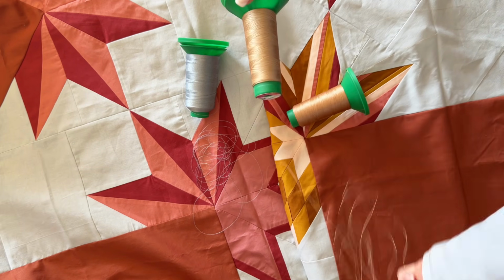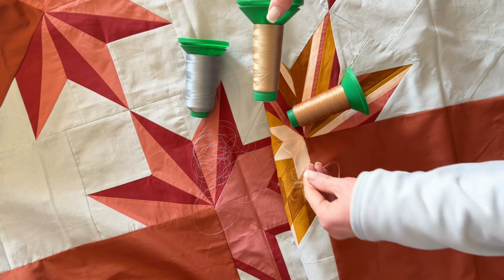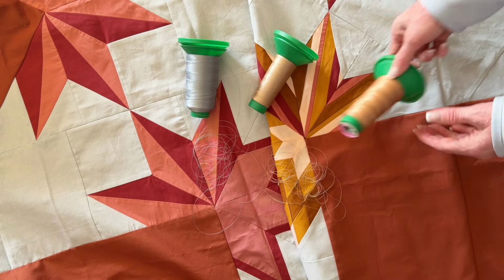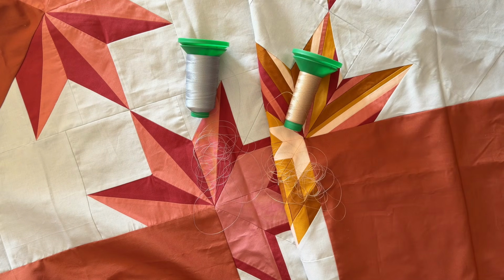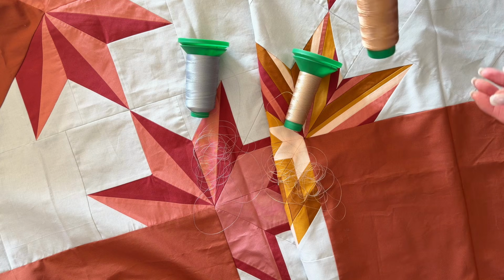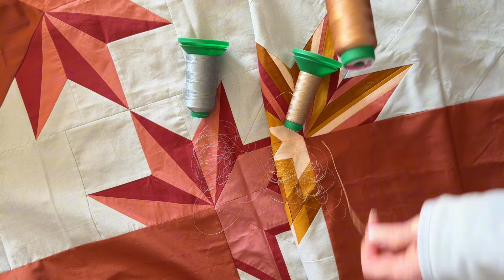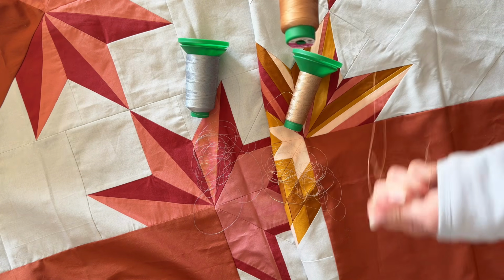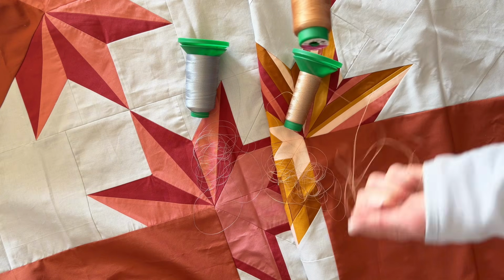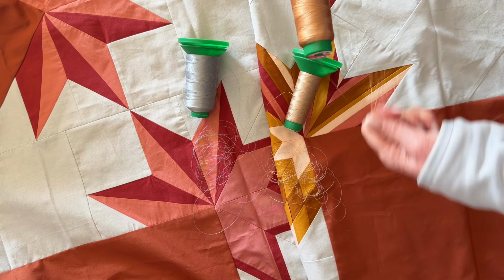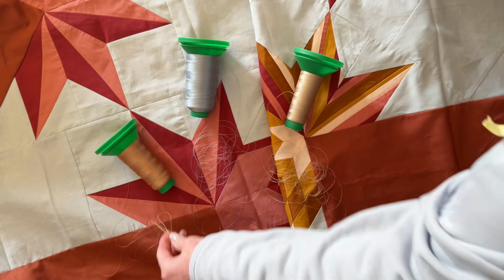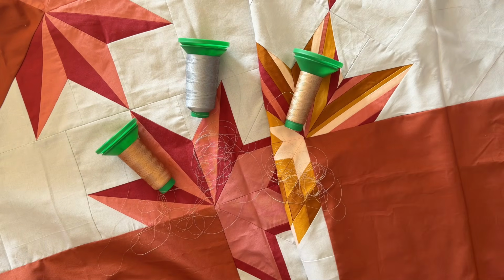So I'm just grabbing some off of each of these spools and then we'll audition them in various areas around the quilt. Now this is very subjective because there is no obvious one right choice nor wrong ones for this quilt. So I'm just talking you through how I approach it and what my reasoning is, and you take it for what it's worth.